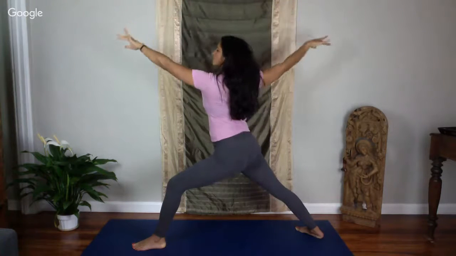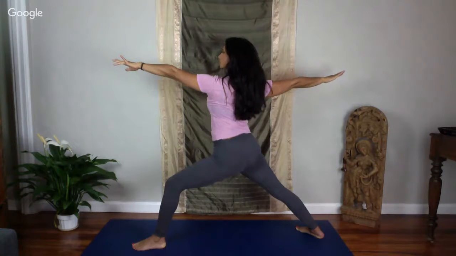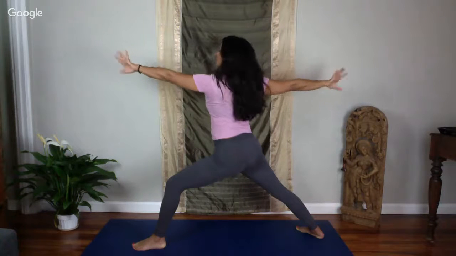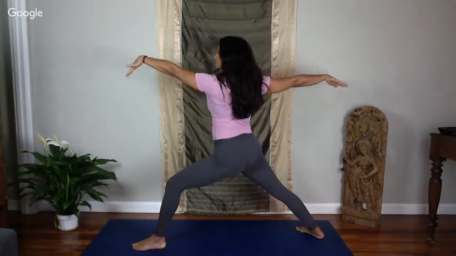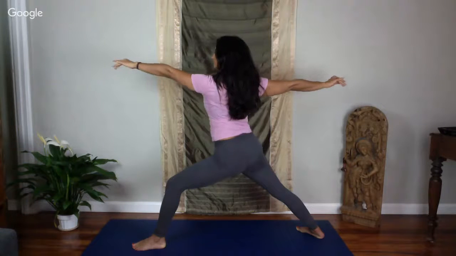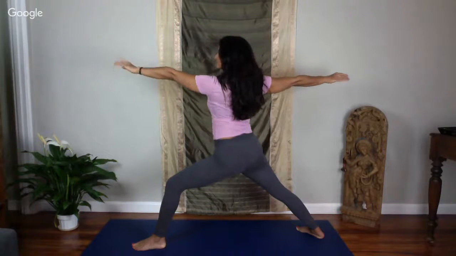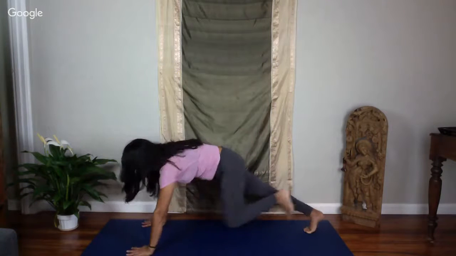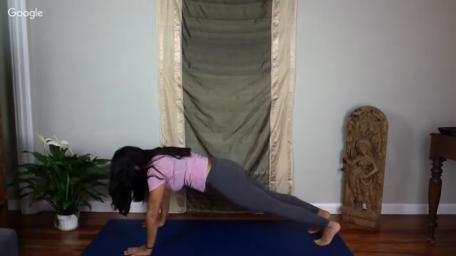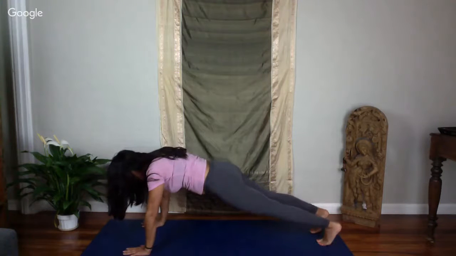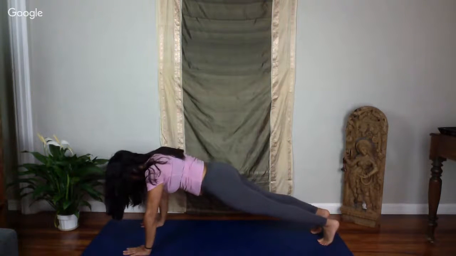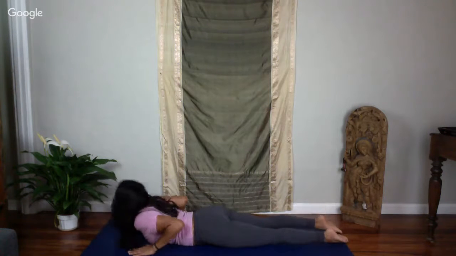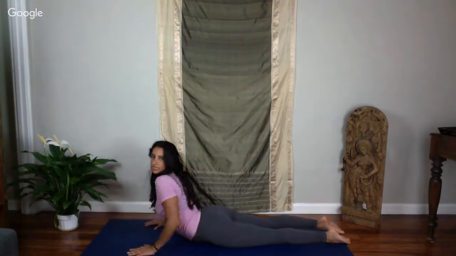Change the position to warrior two. Roll your wrists. Good, and back. Into plank, my loves. A little vibration in plank, I like this. This is called Excited for Life plank. Lower the body down. A little rising of the Kundalini Cobra here.